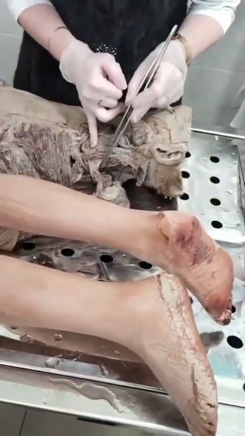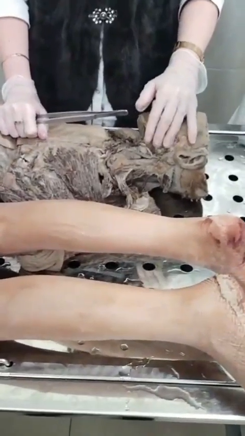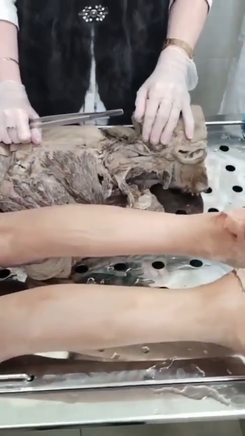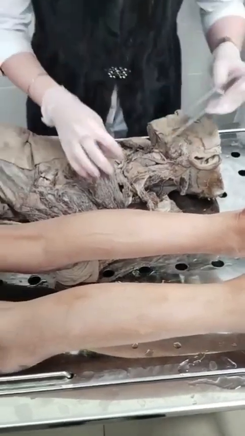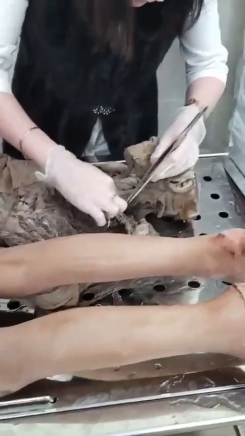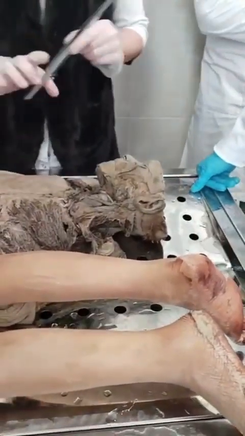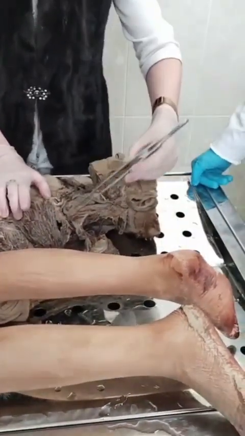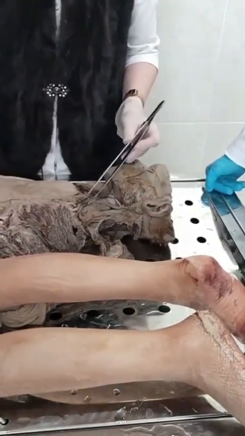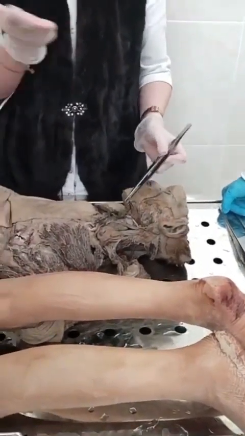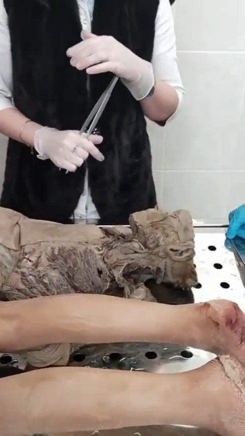And it is also inserted to the superior surface of the first rib, behind the groove for subclavian artery. And so these two muscles, anterior scalene muscle and middle scalene muscle, together with the groove for subclavian artery on the first rib, form the interscalene space.